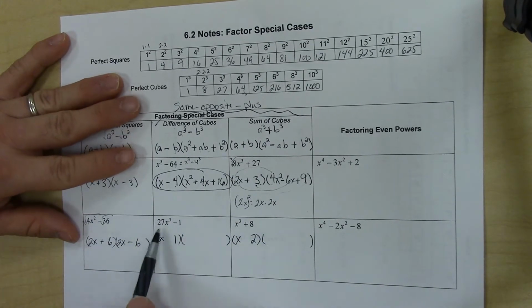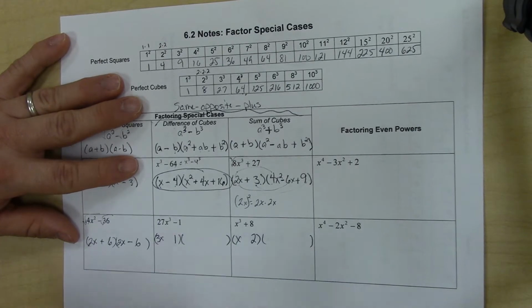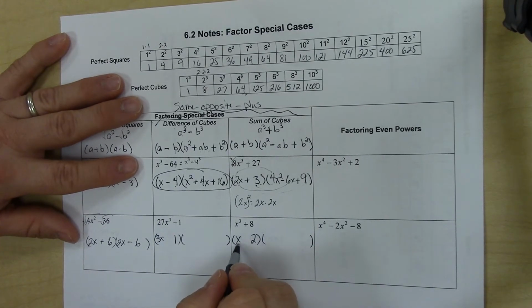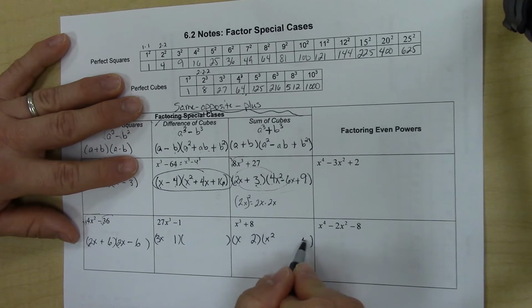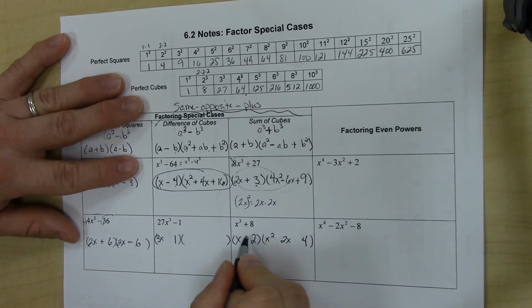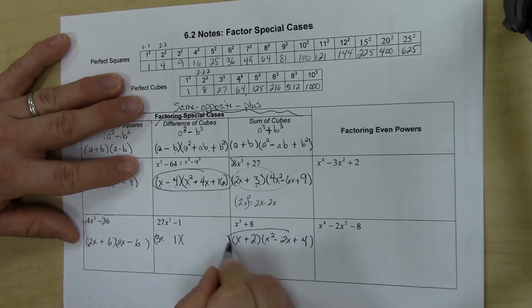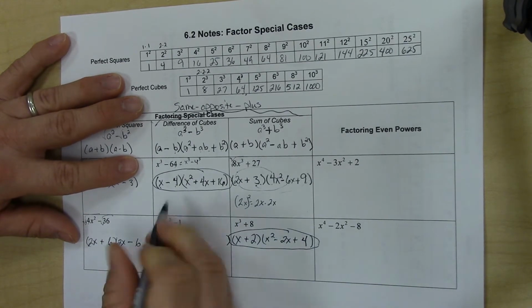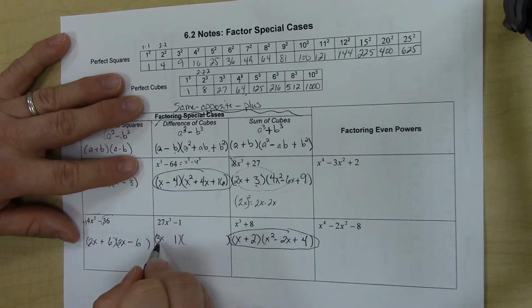So again, I'm starting off with the cube root of each in those boxes. I'm going to fill in my signs later. For this one, x squared, 2 squared goes there, and multiplied 2 together, there. And then it's same, opposite, plus. Done. Okay. For this one, I took the cube root of this to give me 3x.